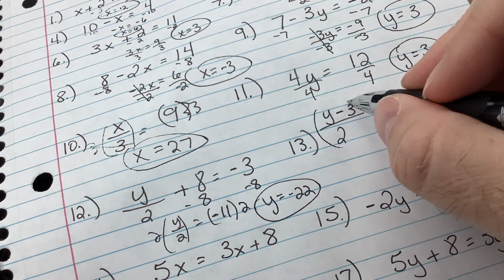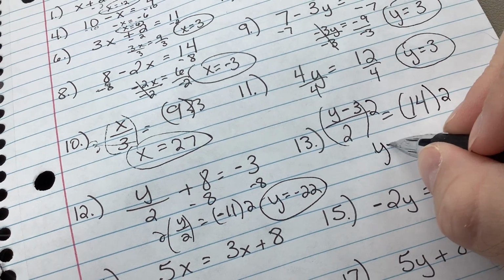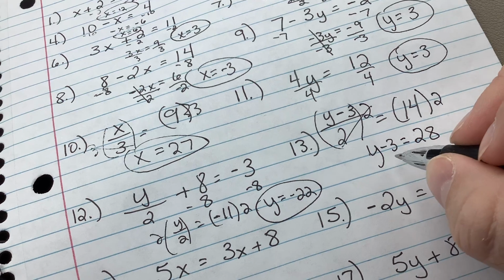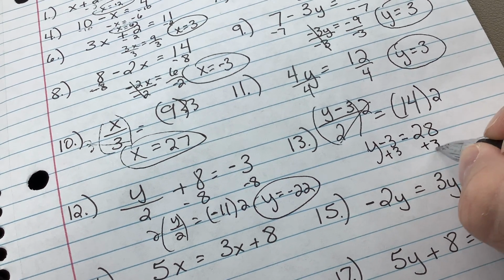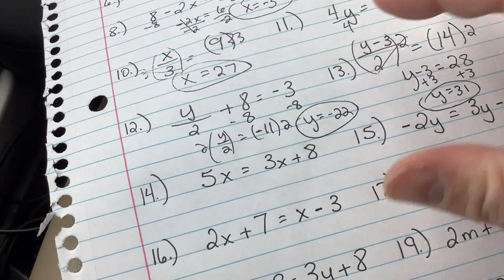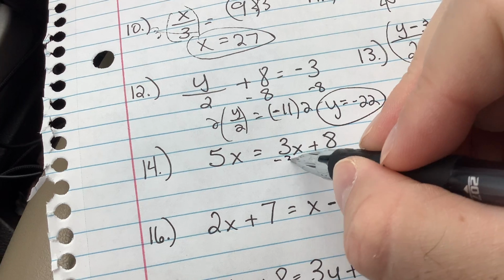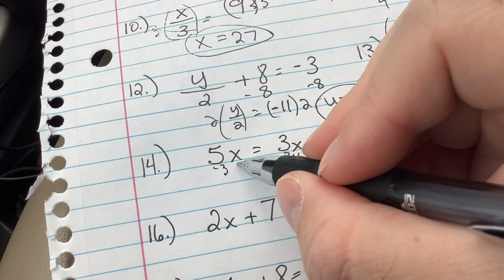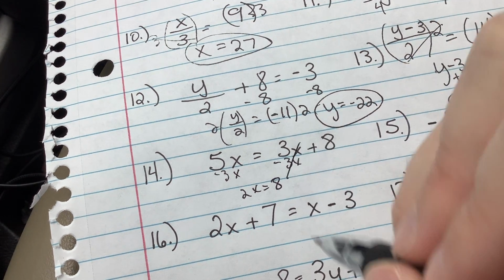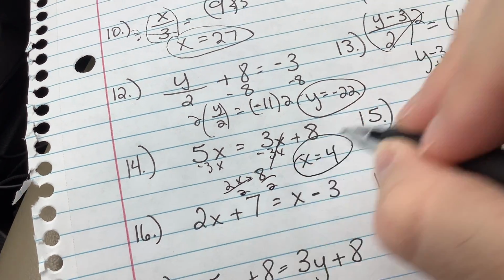This one, you're going to have to move the 2 first, because that negative 3 is part of the fraction. So those cancel out. And then you're going to add 3. Okay. All right, now we got variables on both sides. So move it over here. Get 2x equals 8. Okay, because those cancel out. And then you're going to divide by 2. And x is 4.